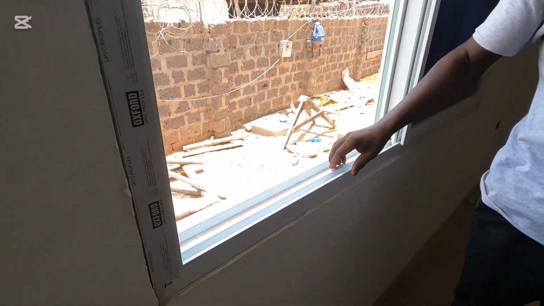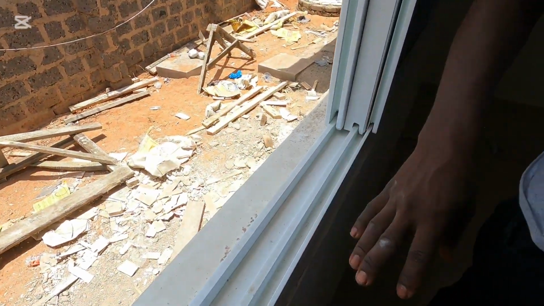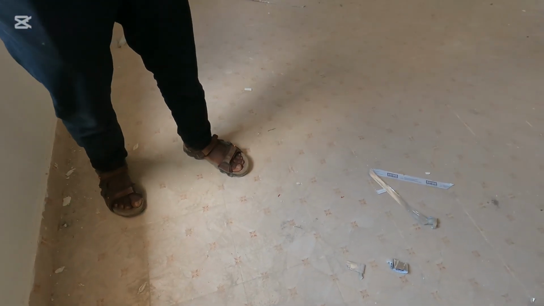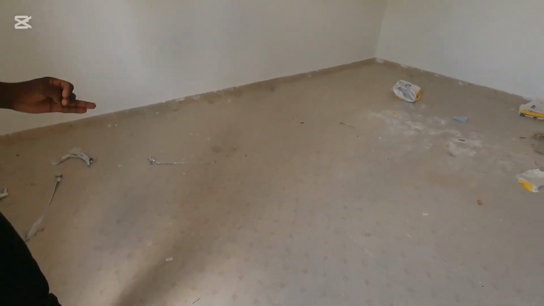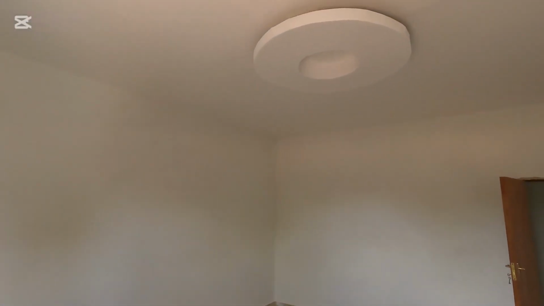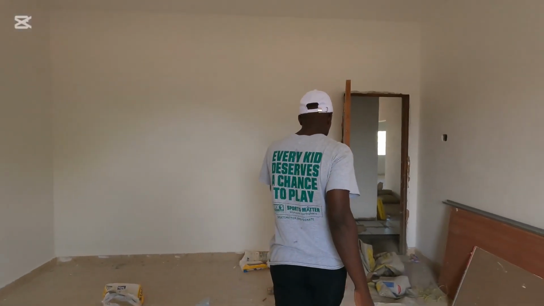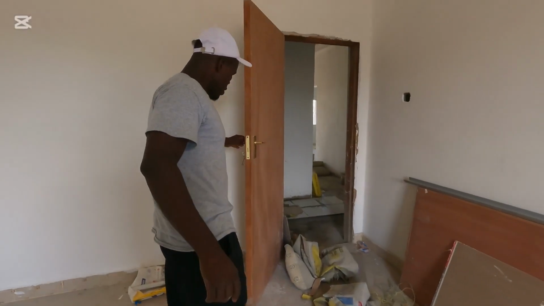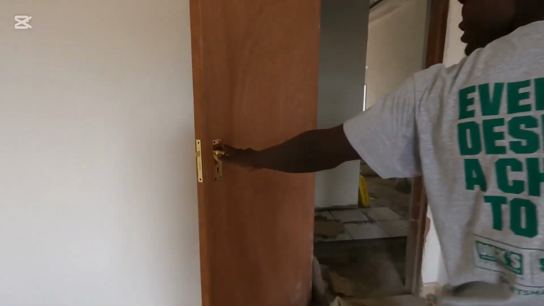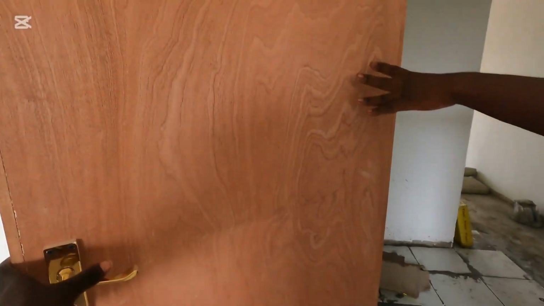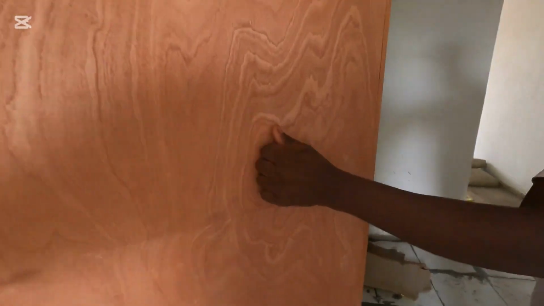Things to do with windows are done. Then we have the tiles; tiles are done in this room. Everything is done. The only things left are the painting, the final paint, the wardrobes and the lights. The electrical part is not yet done, but in a few days' time we will be there. The doors are also constructed here. Very strong, very beautiful doors. The only thing left with these doors too is the paint.